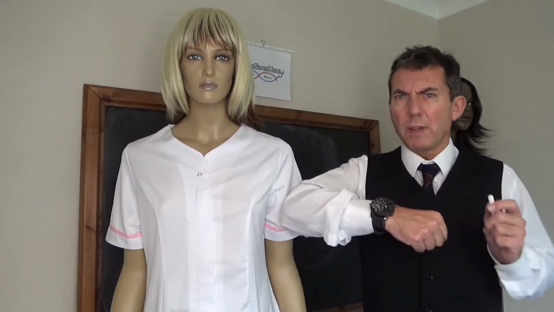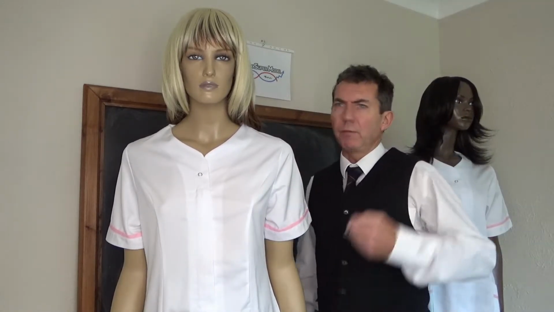Can you give me some room here? It's bad enough that I have to slum it down the lab. Can't be cramped up. You're going to have to go. That's better. I've got a bit of elbow room now.